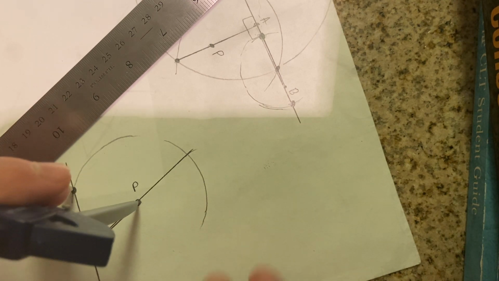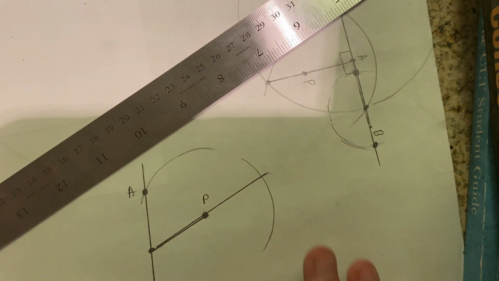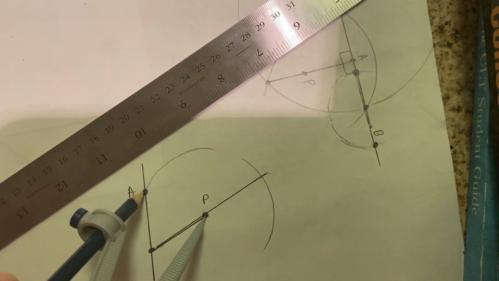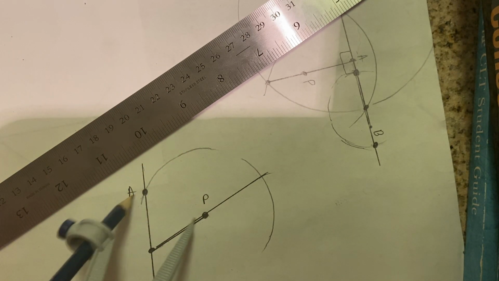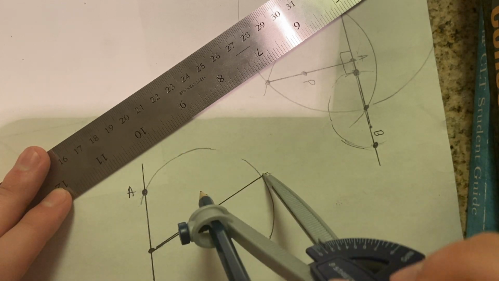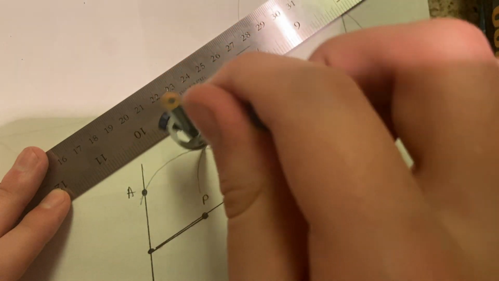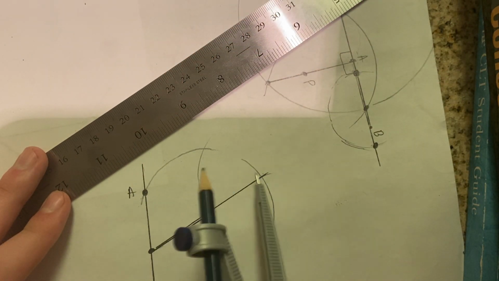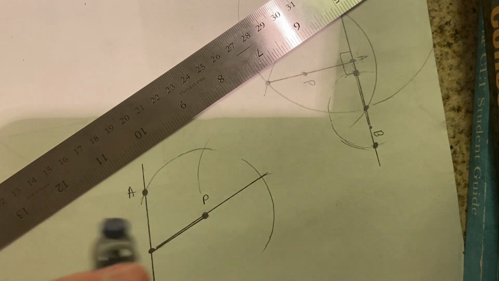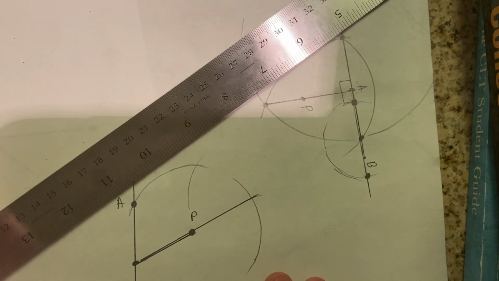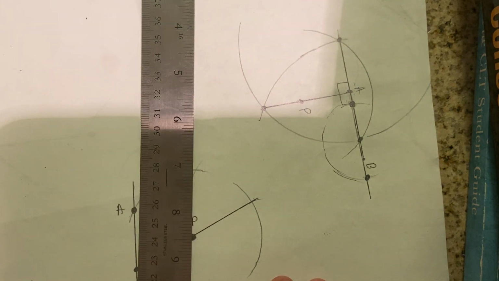All right, can you still see? No, let's change this. Ta-da! Yep. So we have the right distance, and then we're going to come over here and draw a point of intersection. There. So it's the same distance, and let's do the grand finale. Draw a line.